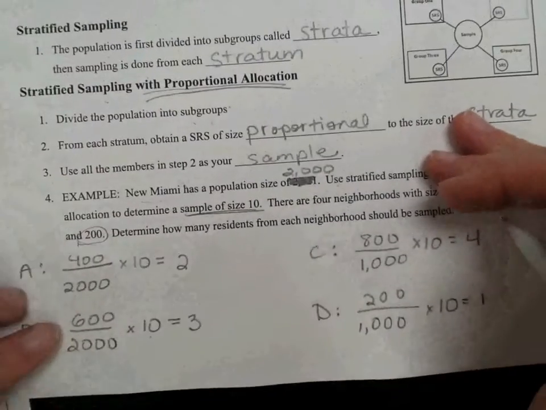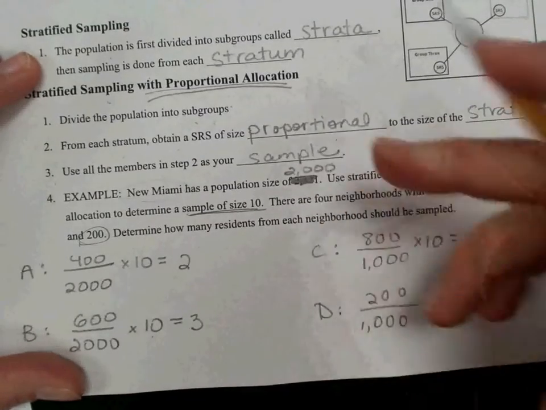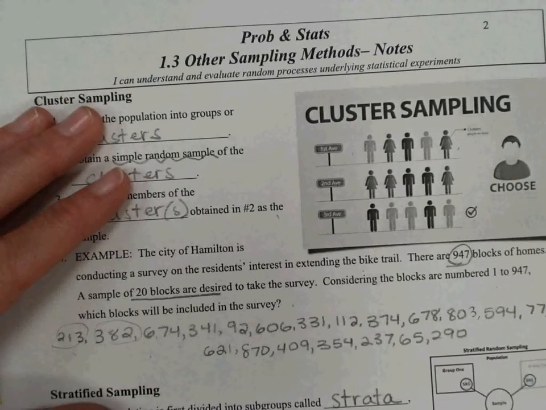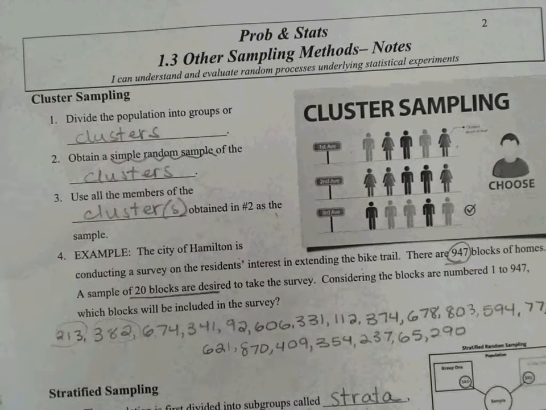And oftentimes, if you are doing stratified sampling, proportional allocation is used. So those are our notes from 1.3 on other sampling methods.